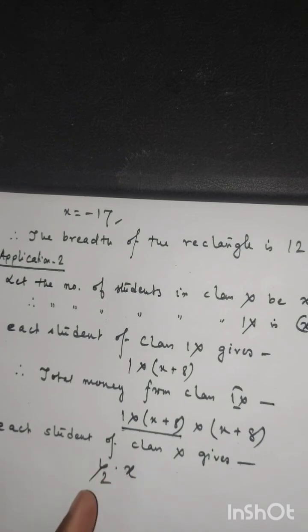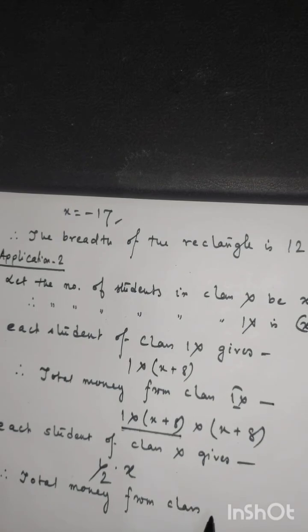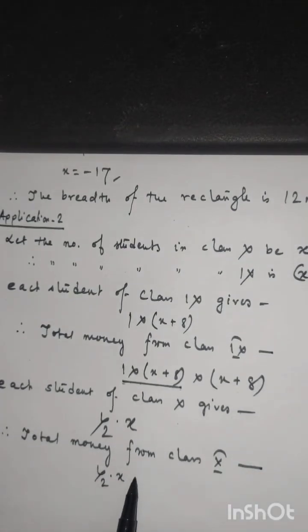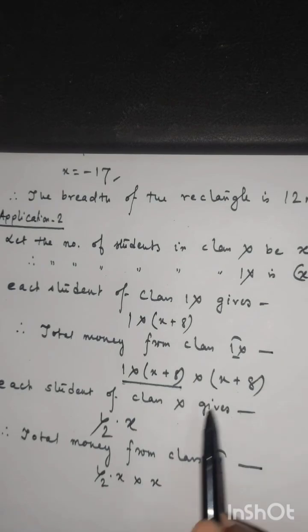So this much money is given by one student. Therefore total money from class 10, money from one student into number of students. So this much money from class 9 and this much money from class 10. If we add this money, we get total money from that school, from these two classes of that school.